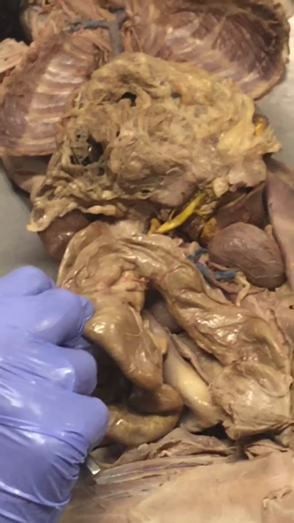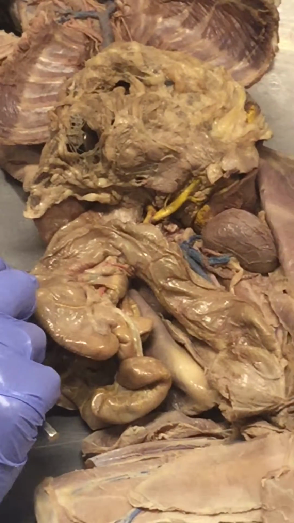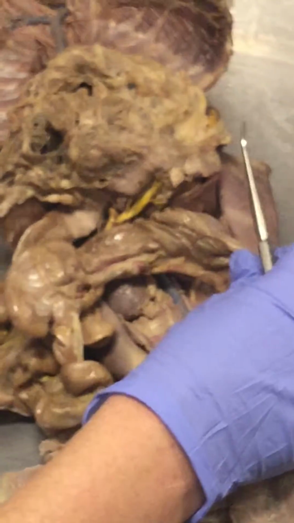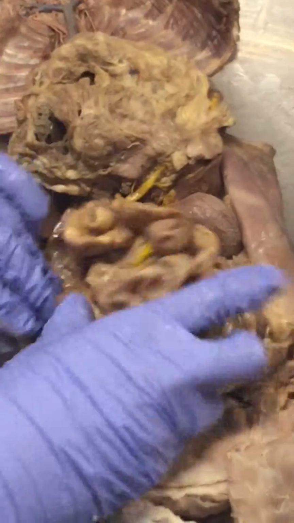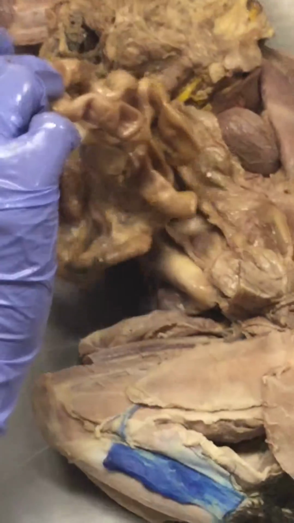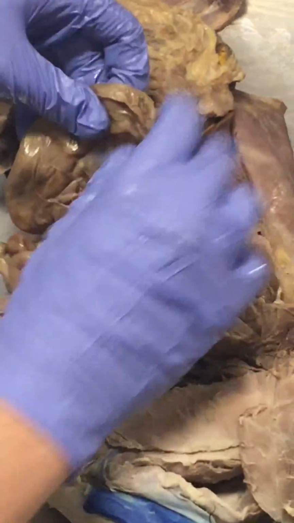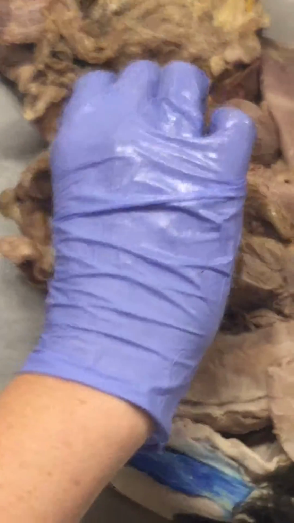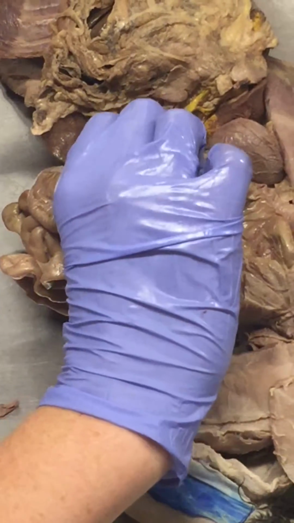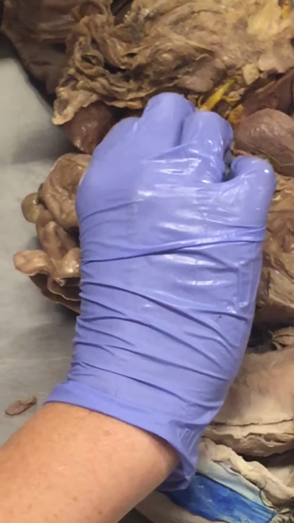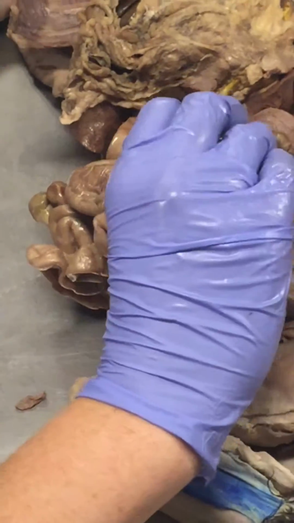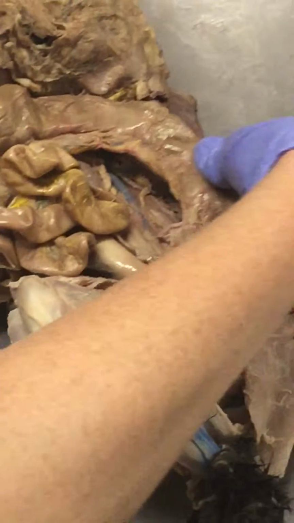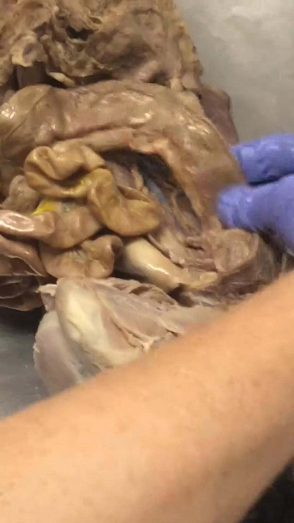What's this? Ascending colon. Descending colon. Yeah, my gut's got all twisted. What's here? Jejunum. Transverse colon. What's the supply of this organ? Middle colic artery. Oh, you can see middle colic there too. Middle colic artery. What's the supply of this? That's the left. Left colic artery.